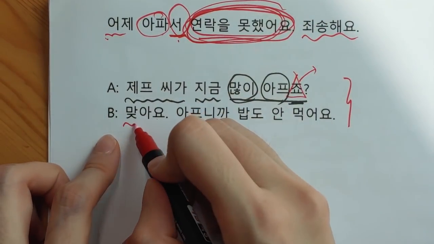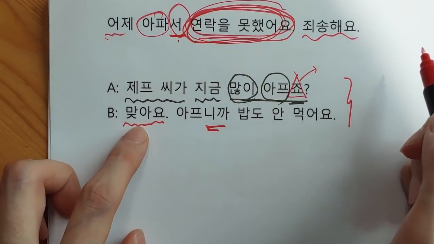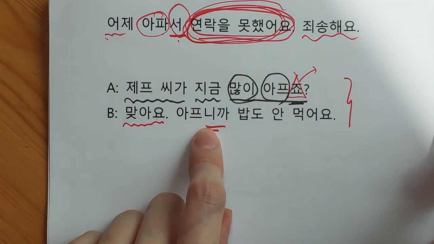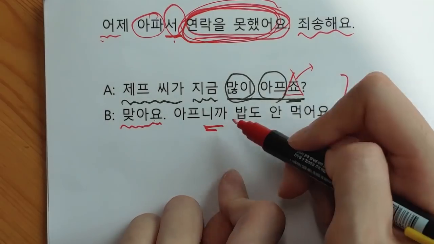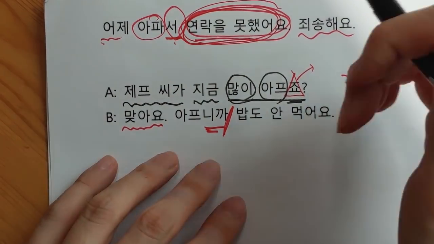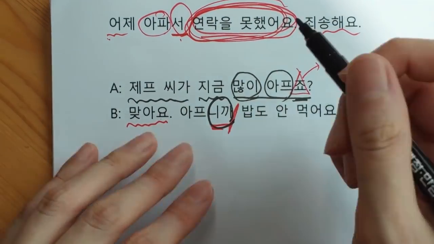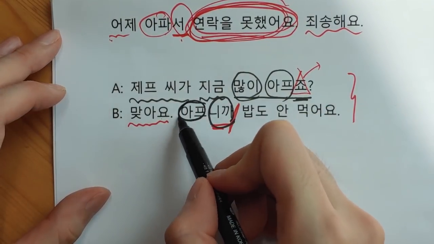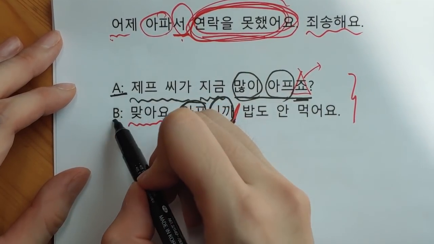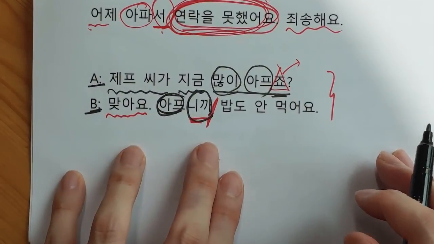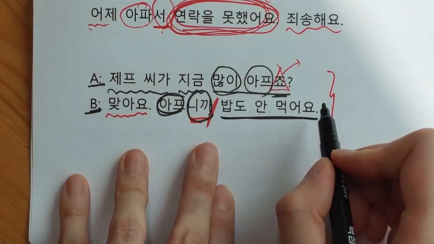And B says, 맞아요. Yes, you're right. 맞아요. 아프니까 밥도 안 먹어요. 아프니까. So here, 니까 can be used because Jeff being sick is something that both A and B know, right? 아프니까 밥도 안 먹어요.